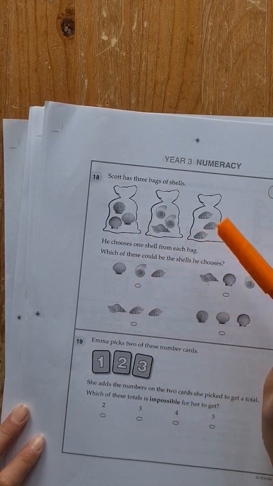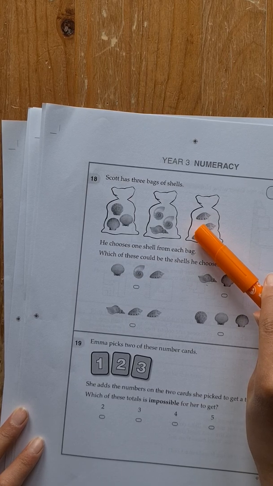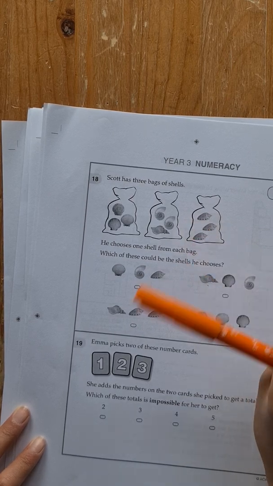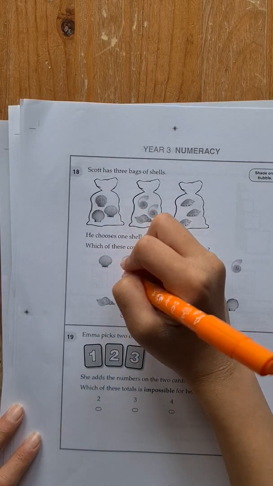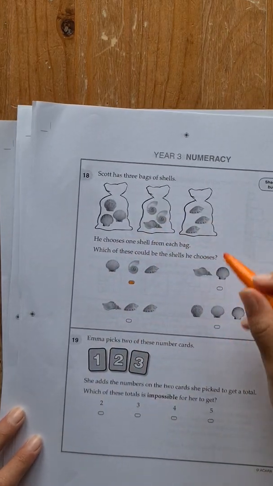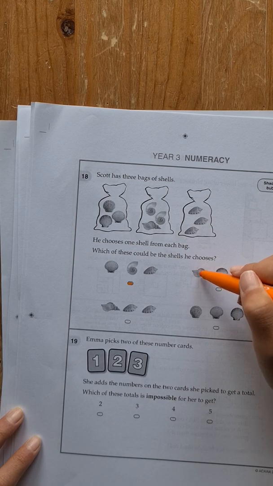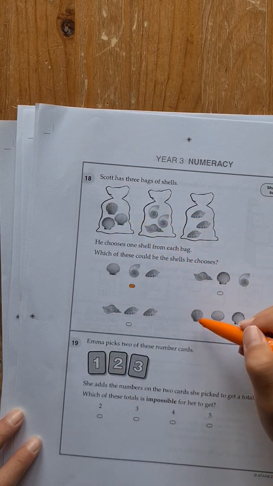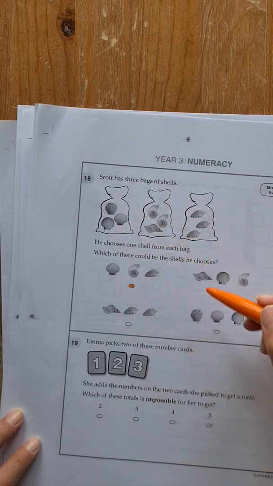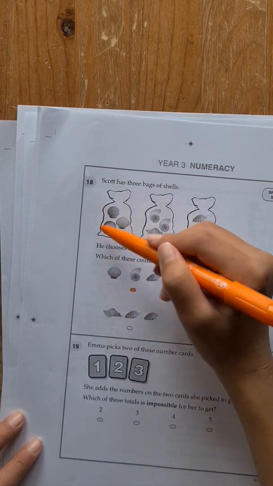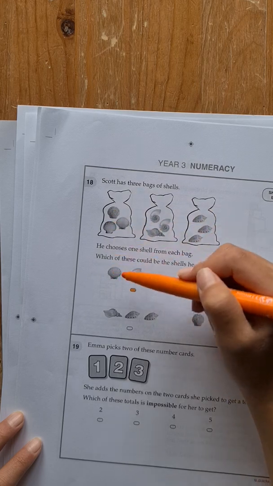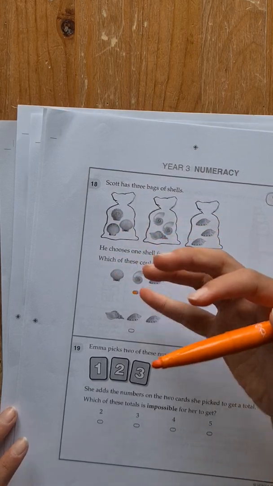And he obviously has to choose this. So it's most likely this answer because there's none of these in the first bag. There's this in the first bag, but there's none of these in the second bag. There's none of this in the first bag, so the answer has to be this.